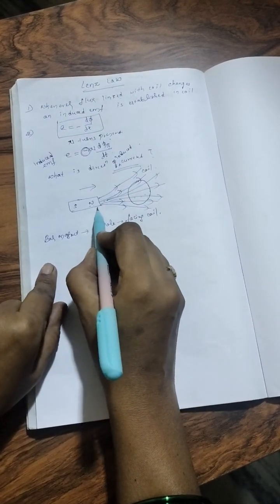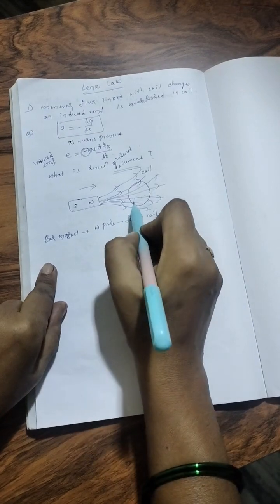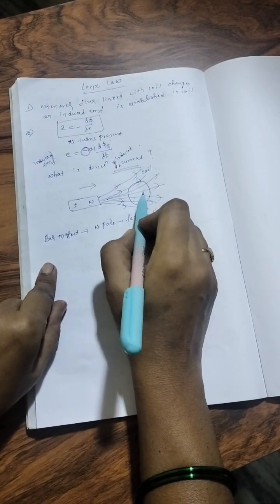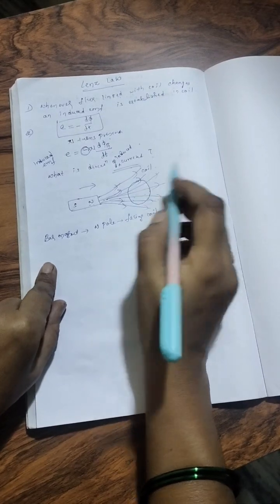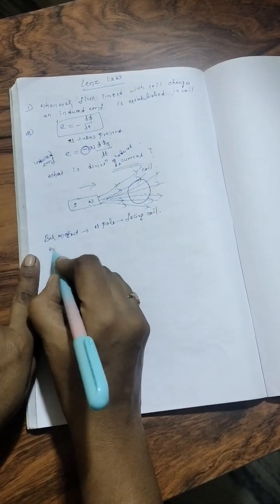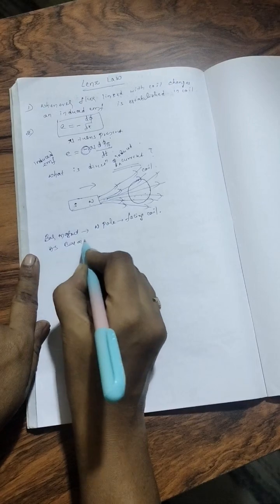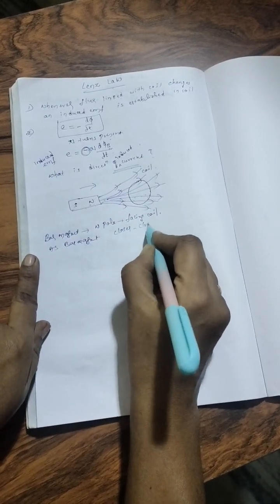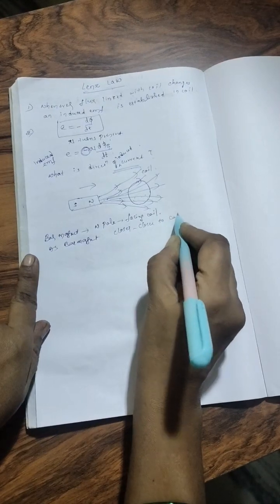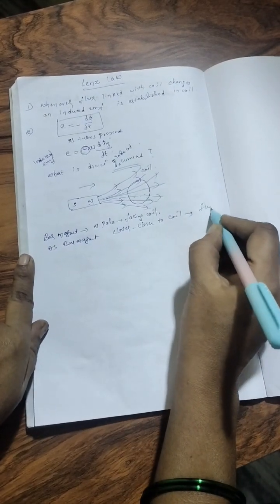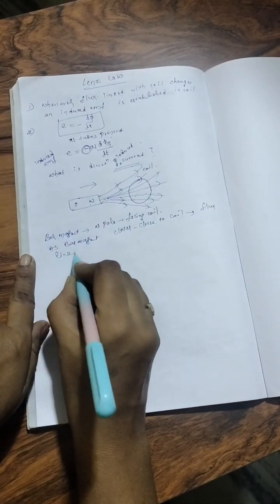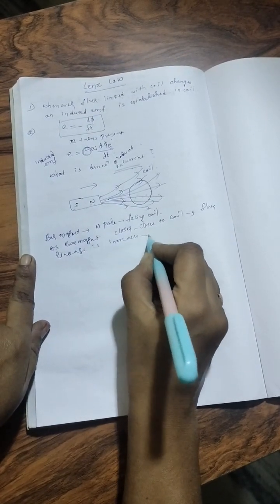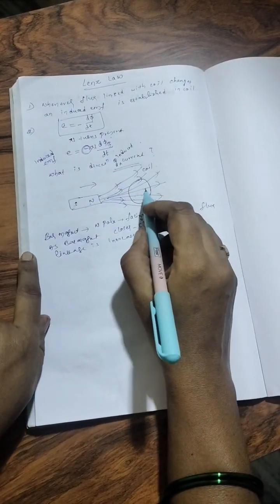As you bring the bar magnet closer and closer to the coil, the flux linkage with the coil increases. So as the bar magnet comes closer and closer, the flux linkage is increasing. Now, due to this, what happens?